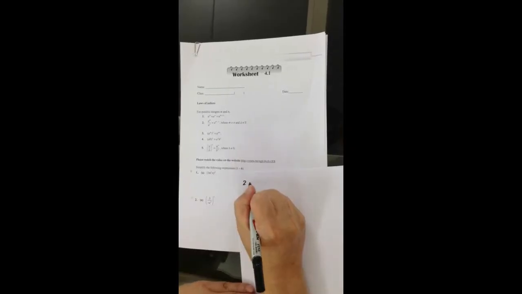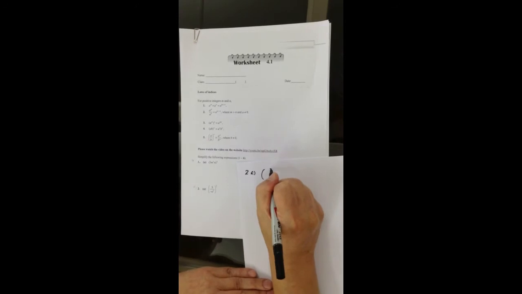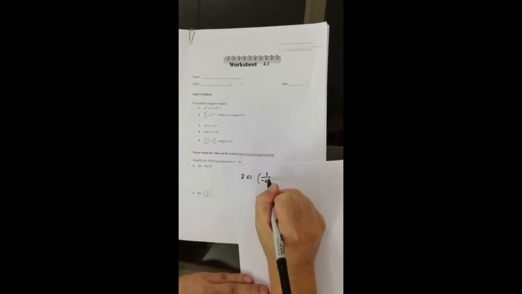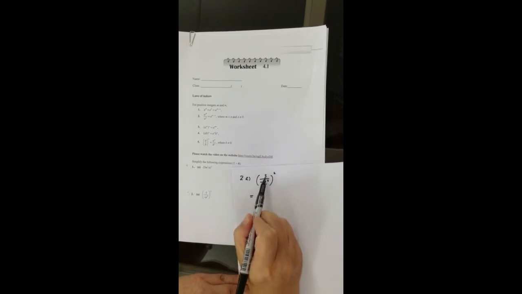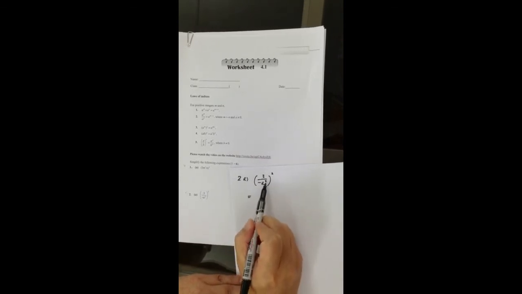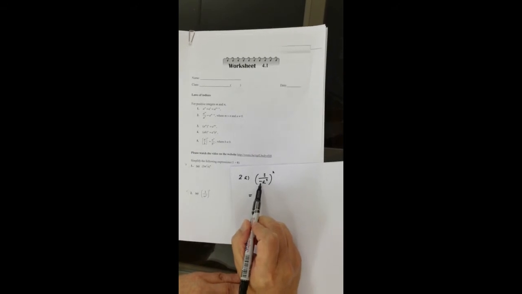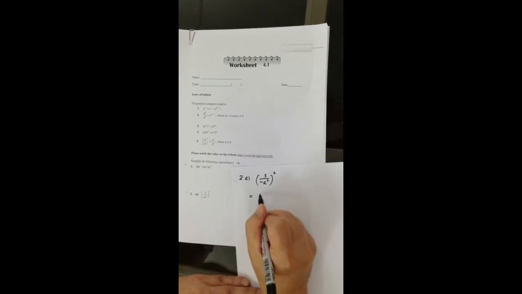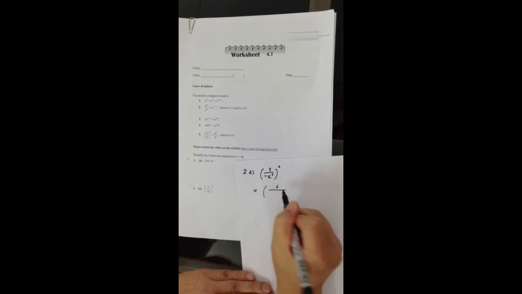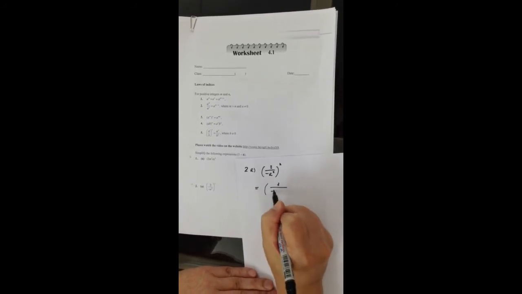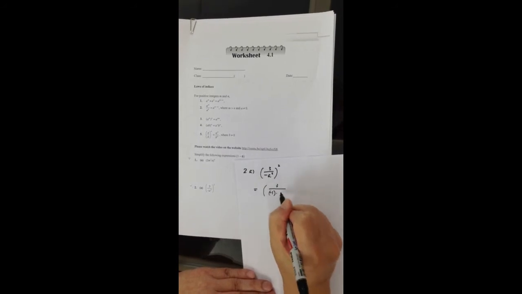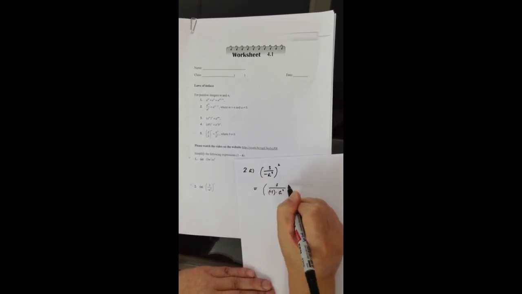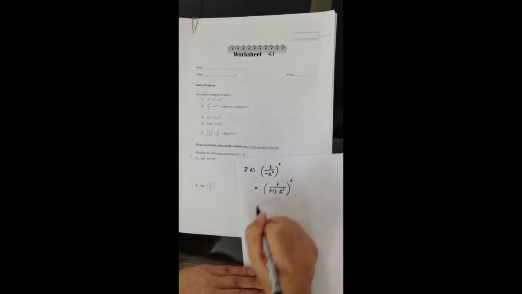Going to do question 2a. Now in this question, you can see that there's the number 3, a squared, and also a negative sign before a squared. First, we have to write the negative sign as negative 1. Maybe you can ask why we are going to do this. It is easier for us to get the answer.